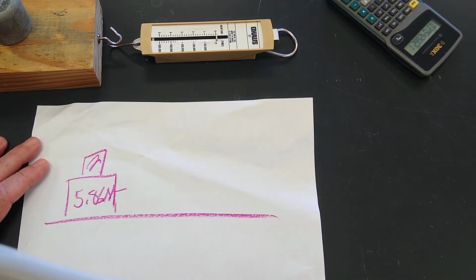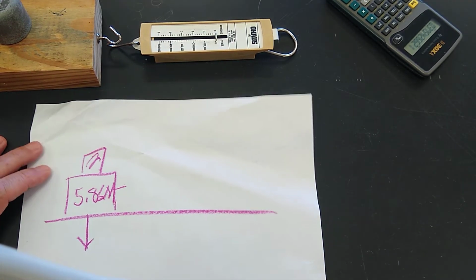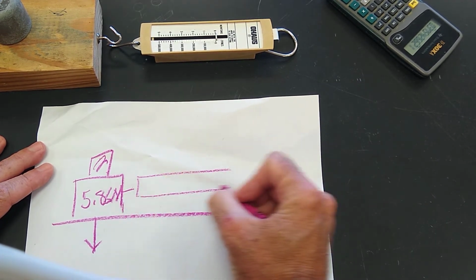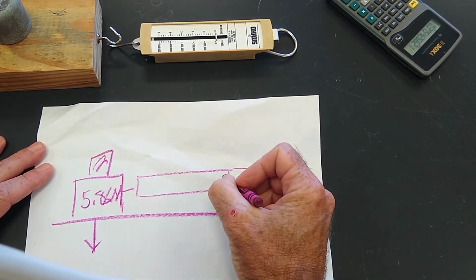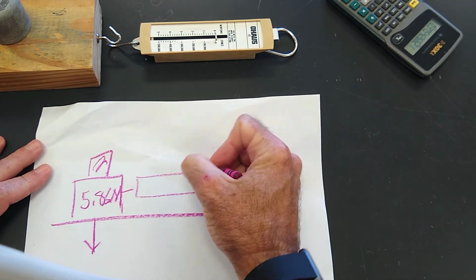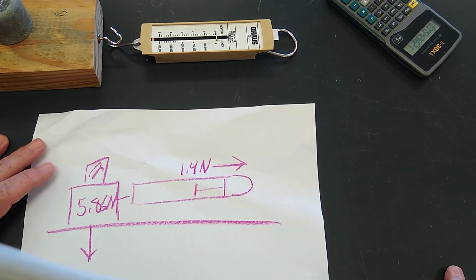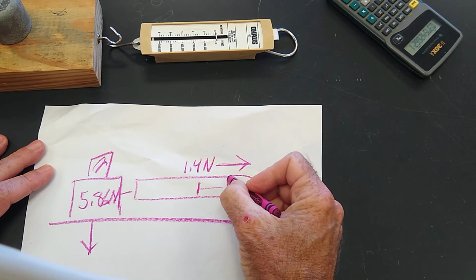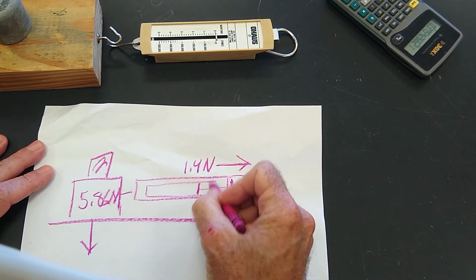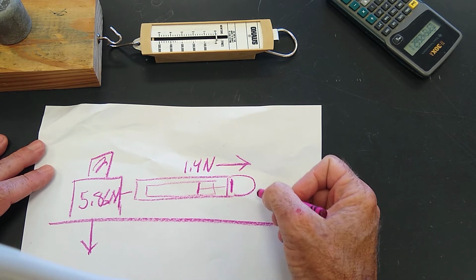So we had this 5.86 newton weight. It's pressing down against the table with 5.86 newtons. We pulled on it with the scale, and we could read the number on the scale, and it was 1.4 newtons. So we had to pull sideways with 1.4 newtons of force on this. Here's our scale.